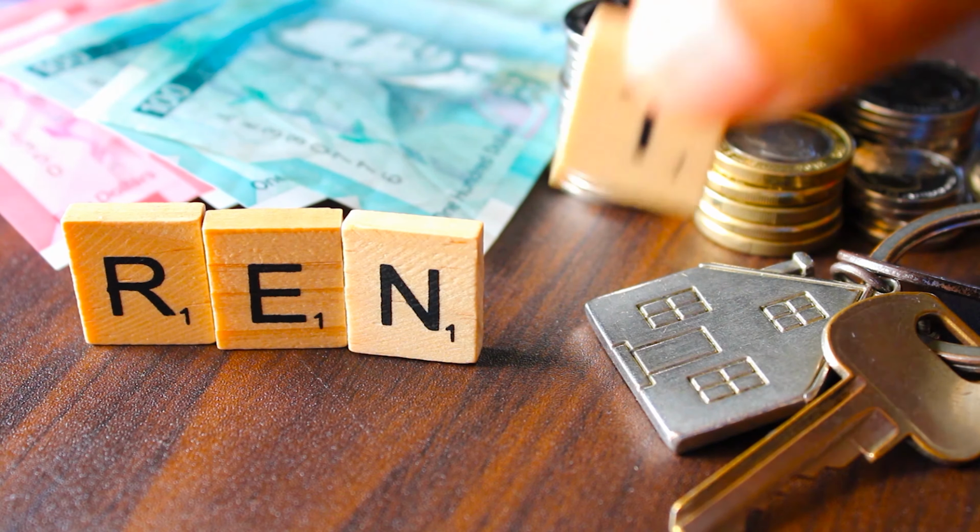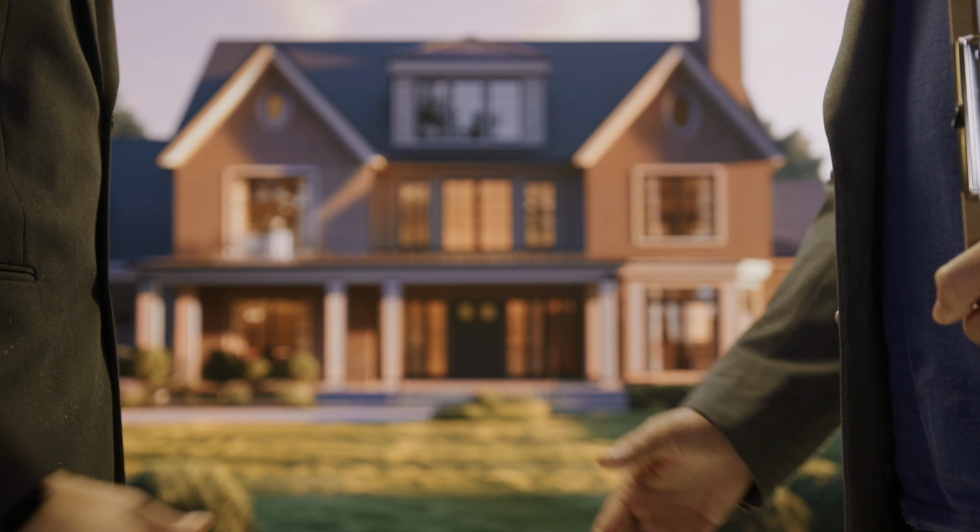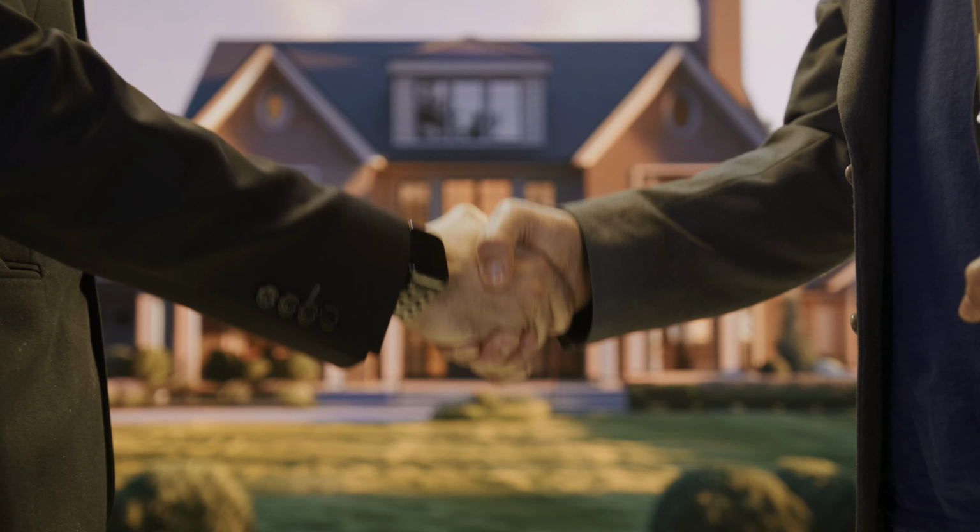Vacancy rates aren't just numbers, they're the pulse of your rental market. Ignore them and you're gambling with your cash flow. But understanding vacancy rates helps you set competitive rents, reduce turnover, and maximize your investment returns.